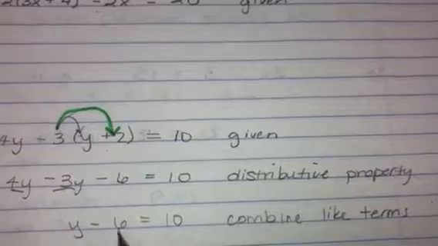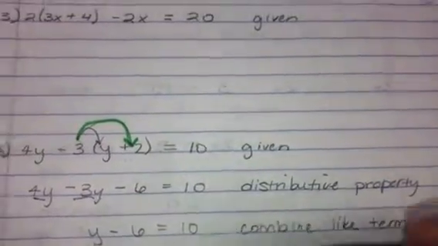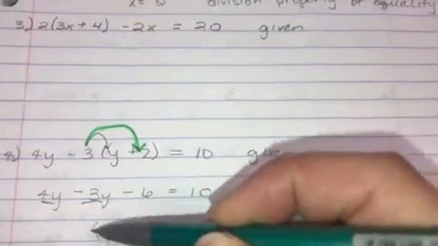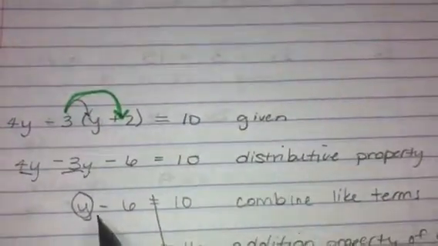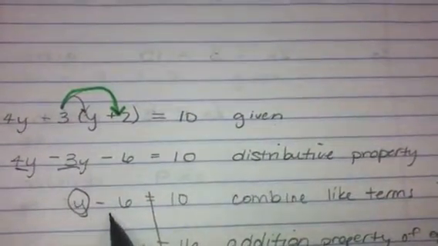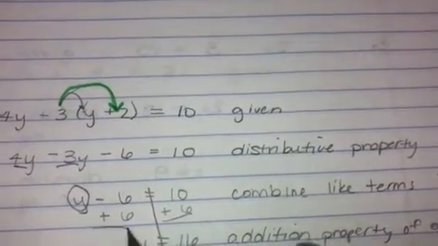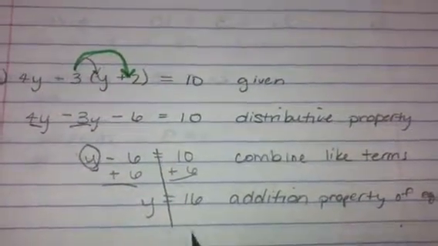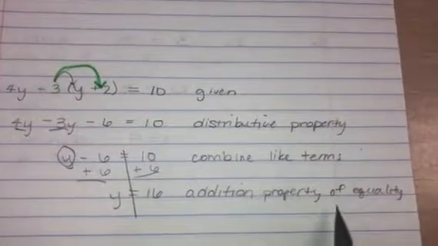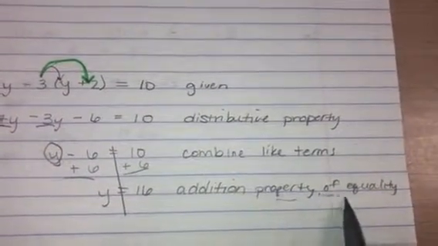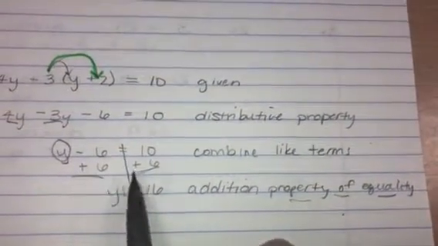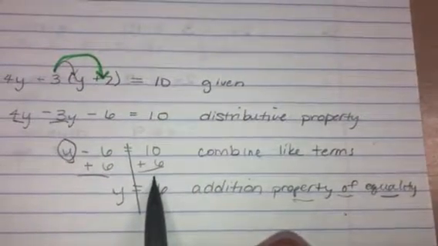Now I have no more like terms. I have no more distributive property to apply. So I'm going to draw the line, circle the variable, and do the opposite. This time it's just a simple one-step equation. I'm going to add 6 to both sides. And we end up getting y equals 16 using the addition property of equality. Notice the property of equality part only applies when we do the same thing to both sides.